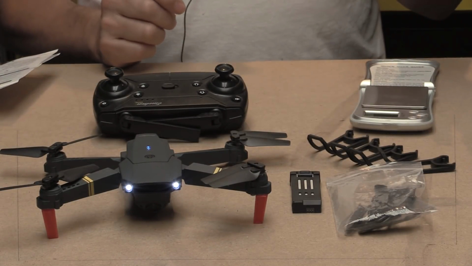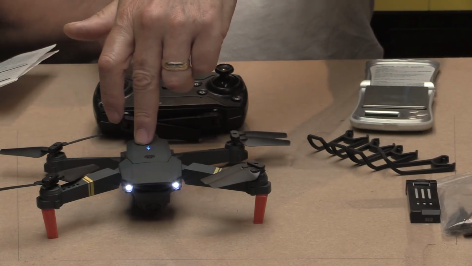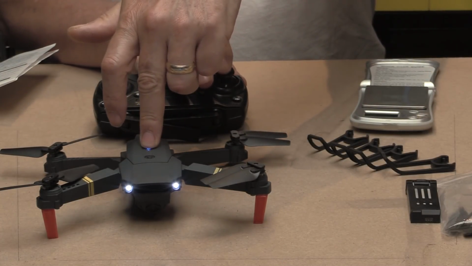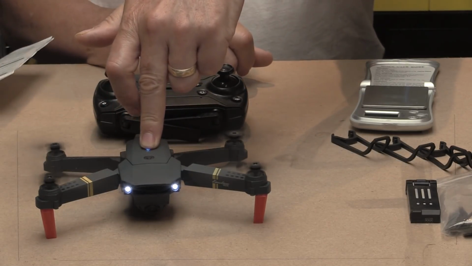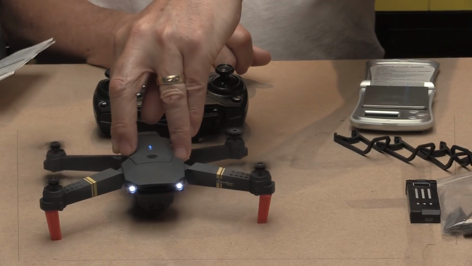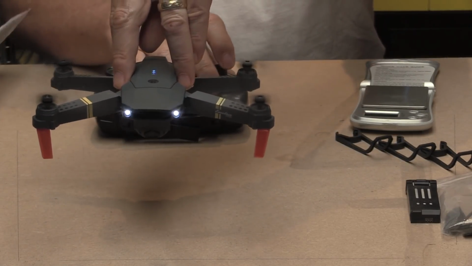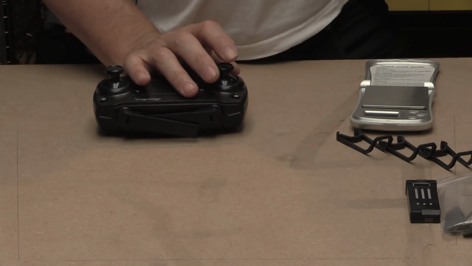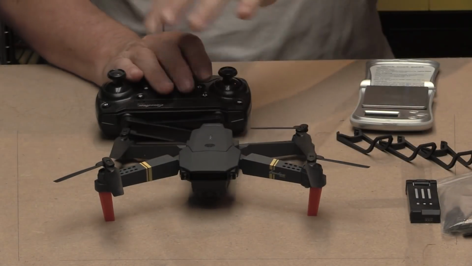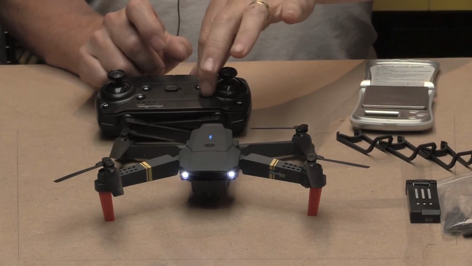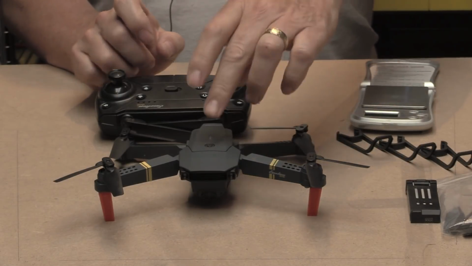Now I'm indoors with a very low ceiling, so maybe I'll just hold it and push the stick for throttle. No, you've got to use a button to say go, and that will lift up. I'm not holding it. Okay, so you push the up button and it starts to lift off. You push the down button, it kills the motors.